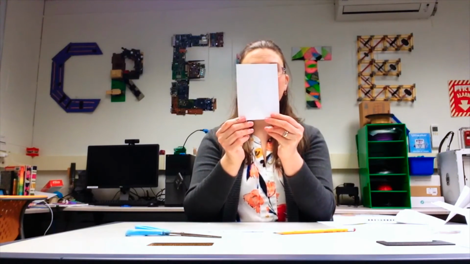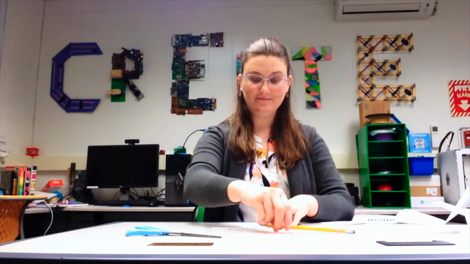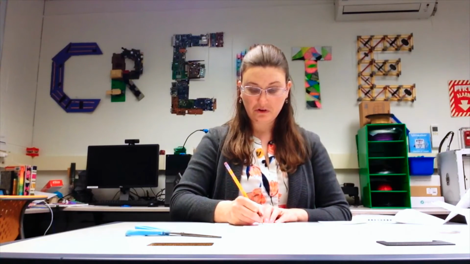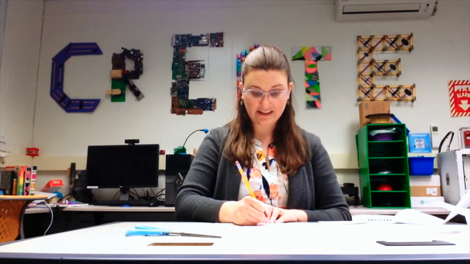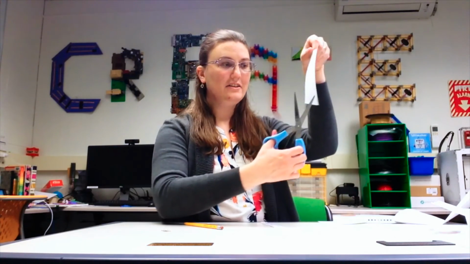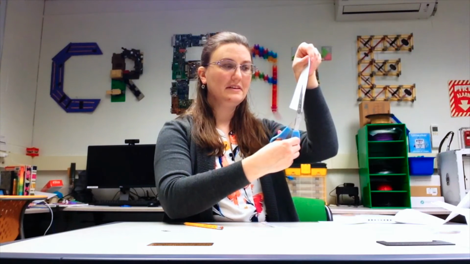Now with this quarter sheet, you are going to use your ruler and your pencil, and you are going to draw a line right in the middle. And from that middle line, you're going to measure out 1 centimeter on each side for the bottom. Go ahead and cut those 1 centimeter lines up as straight as you can.